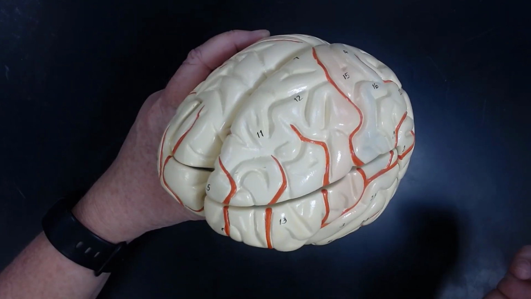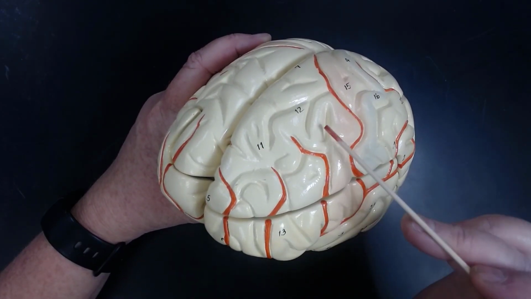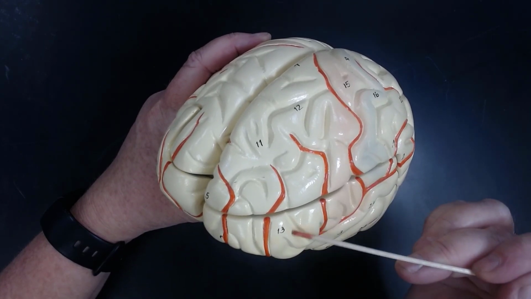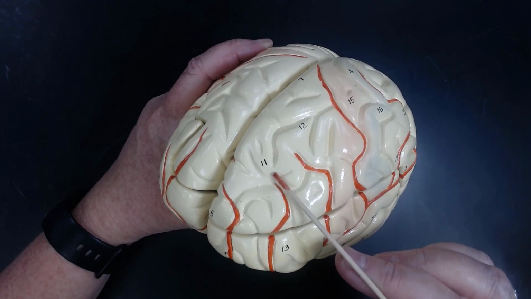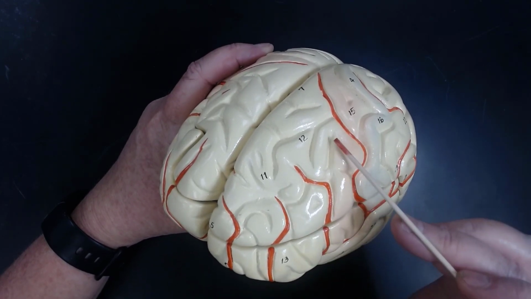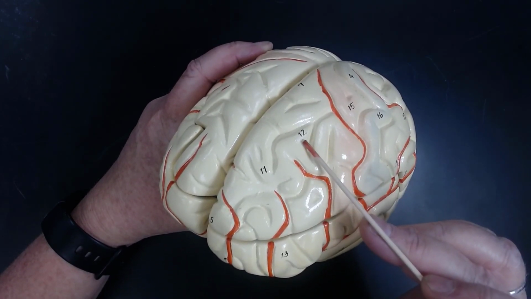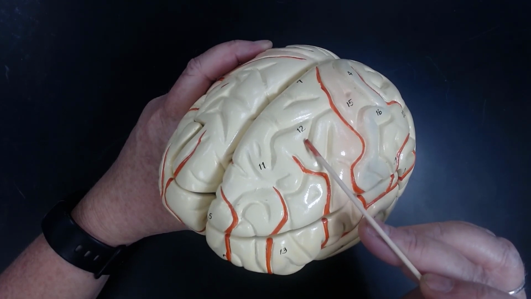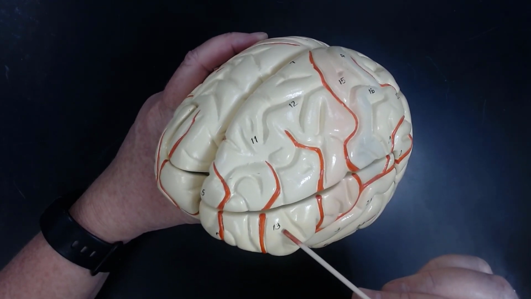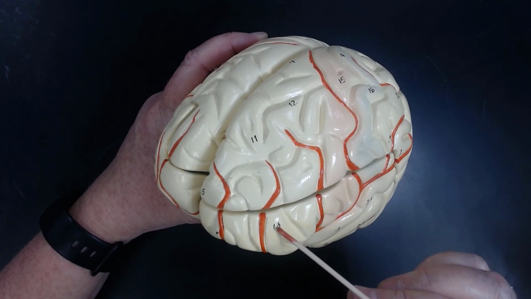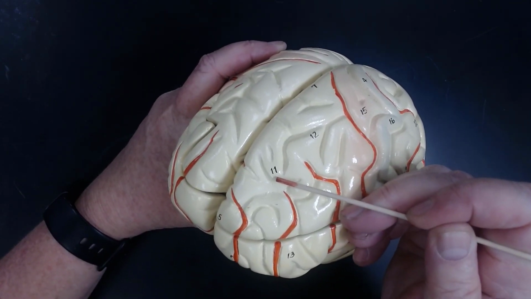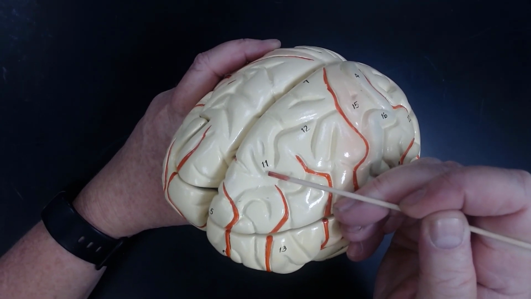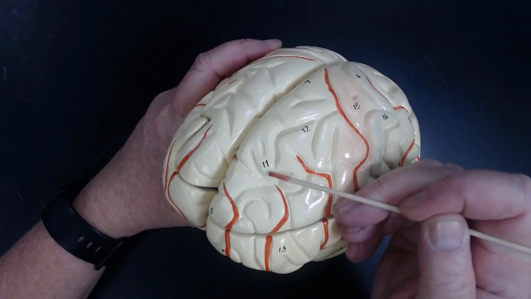Structures 11, 12, and 13. 11 is the superior frontal gyrus. 12 is the middle frontal gyrus. And 13 would be the inferior frontal gyrus. The superior frontal gyrus is thought to be important for higher cognitive functions, including working memory.